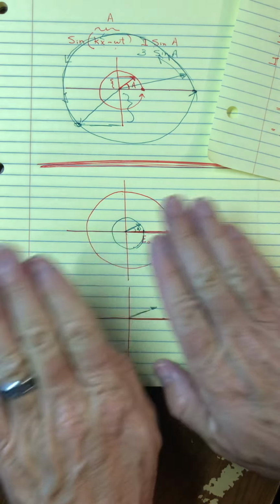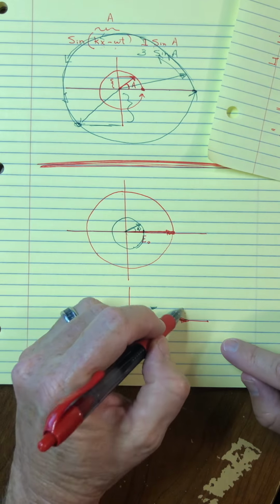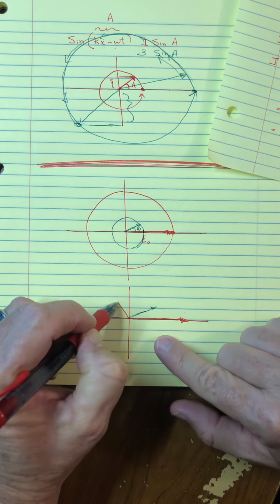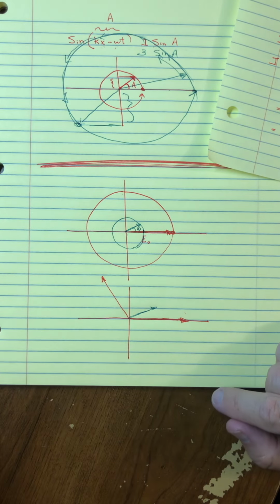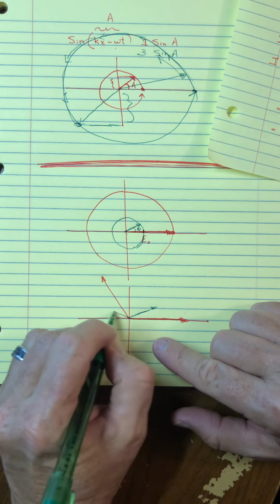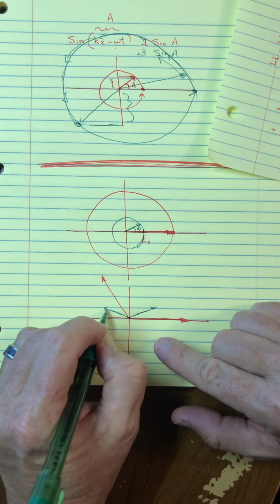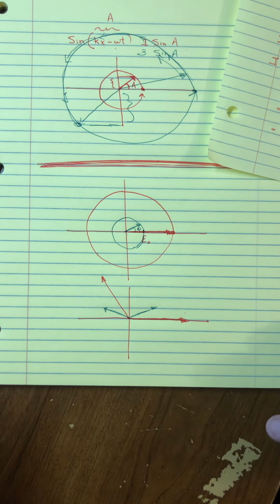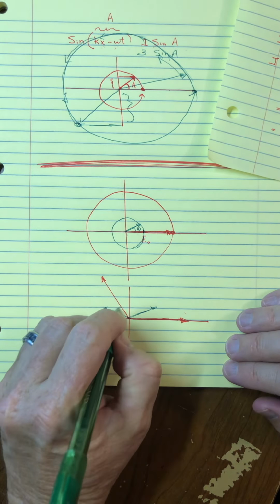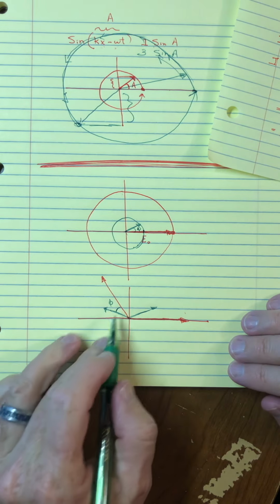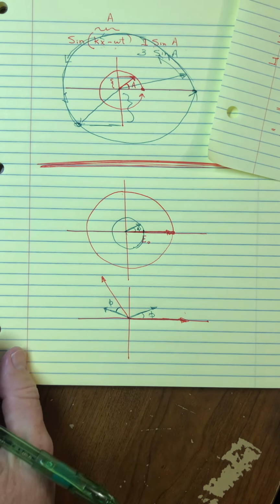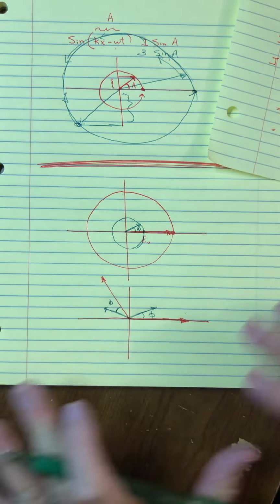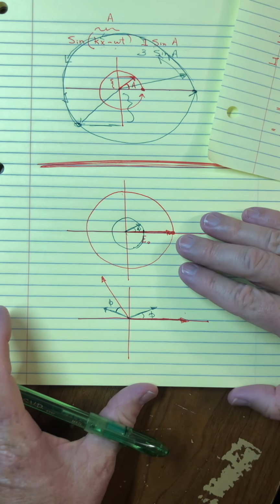In other words, at some moment in time, this red one's going to be maybe right here, but this green one will have moved the same amount. And so the angle between the red one and the green one is still this extra starting phase. So they move together, and that's the key to this.